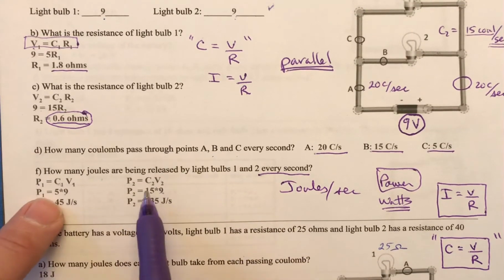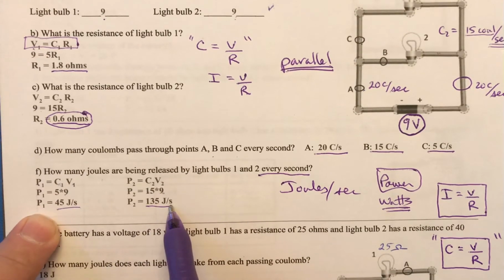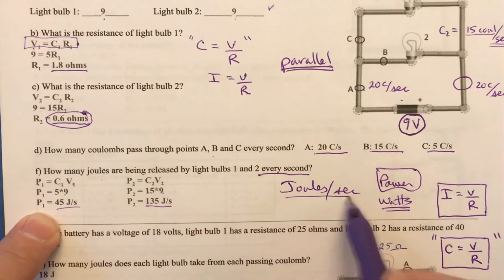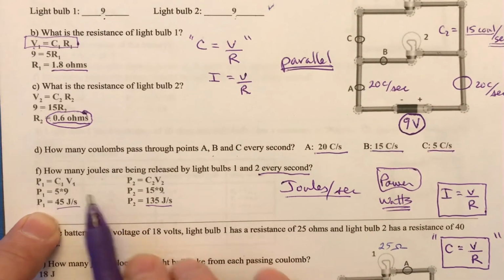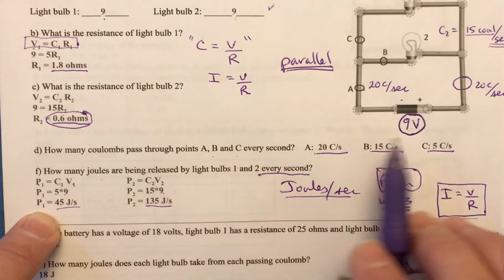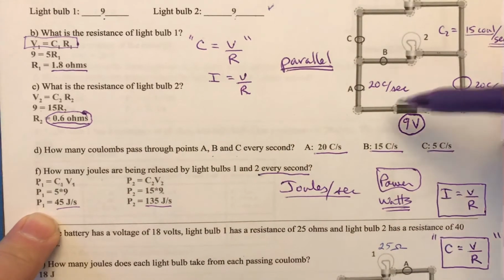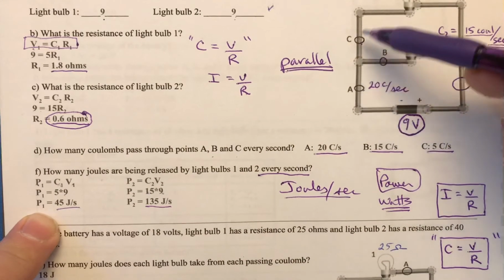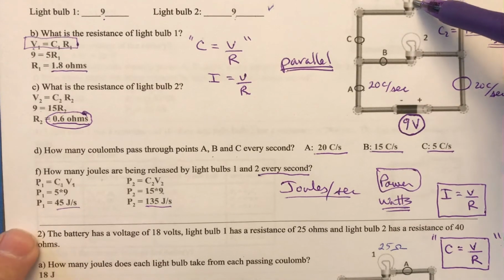So you're going to get a different power in the bulbs. Again, the current is different, but the voltage is the same. It's going to be 9 volts. Remember, whenever you have a parallel circuit, that voltage drop is going to be the same.